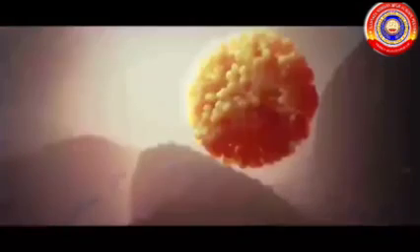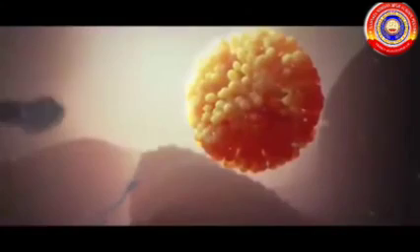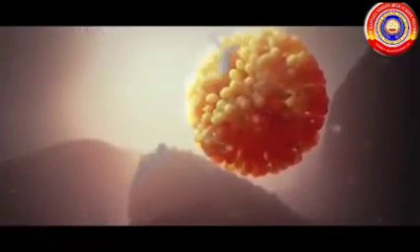So the sperm is the male gamete. And what are its characteristics? It is motile, microscopic, and it has three parts: head, middle piece and tail. The nucleus that contains the paternal chromosomes is seen in the head region. The sperms are formed inside the pair of testes located in the scrotal sac.